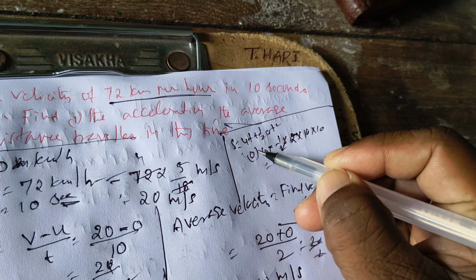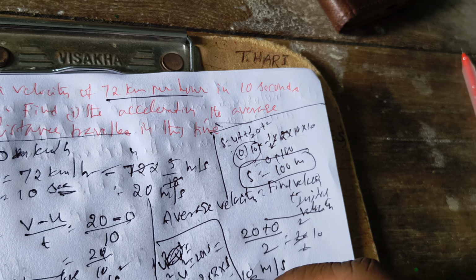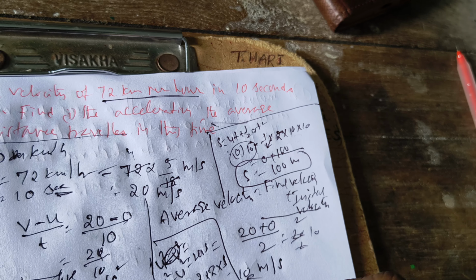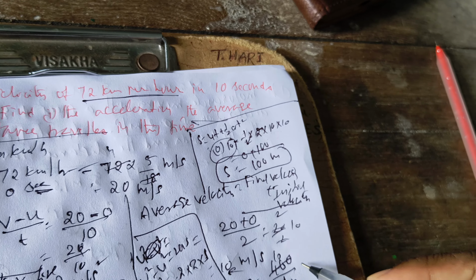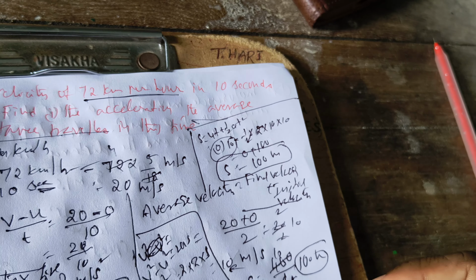Here also 100 meters. If you use another formula, V square minus U square is equal to 2AS. So V is 20, U is 0, 2 into acceleration 2, need to calculate S. So 400 equals 4S. That implies S is equal to 400 by 4. So 100 meters.